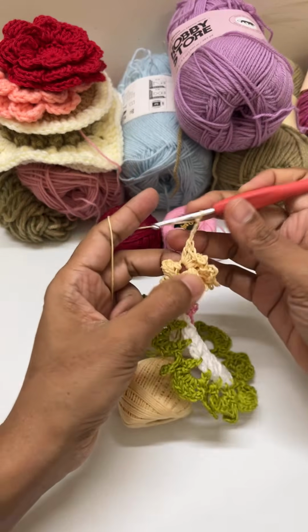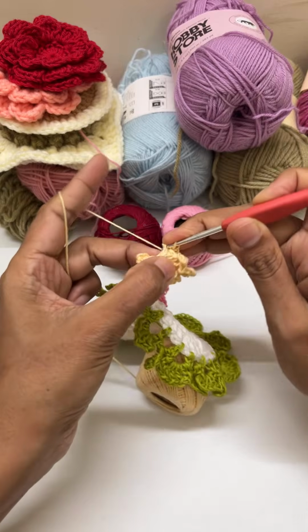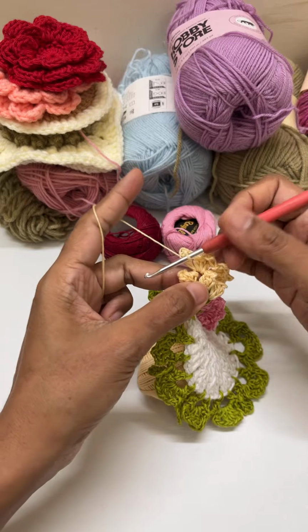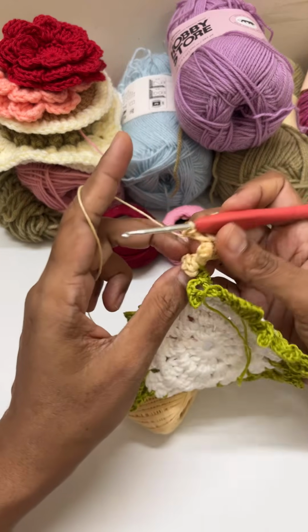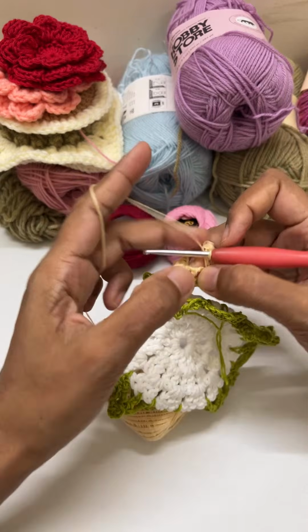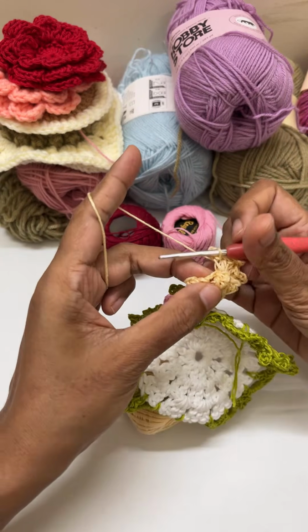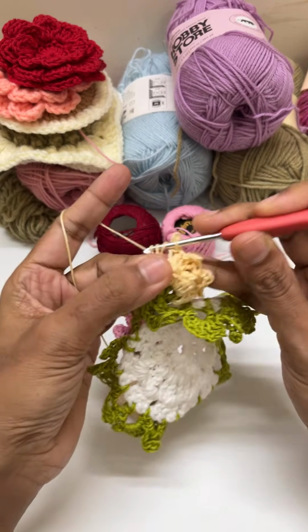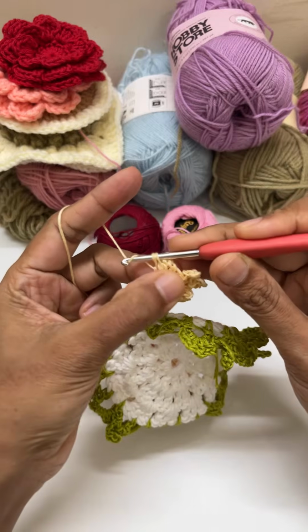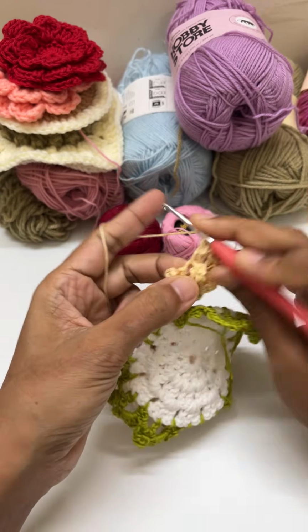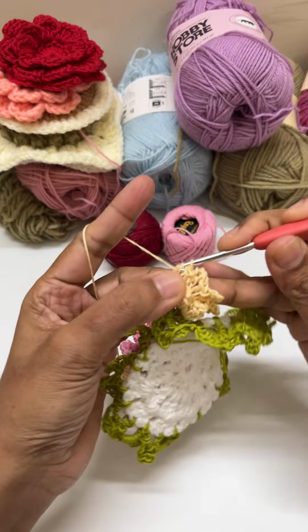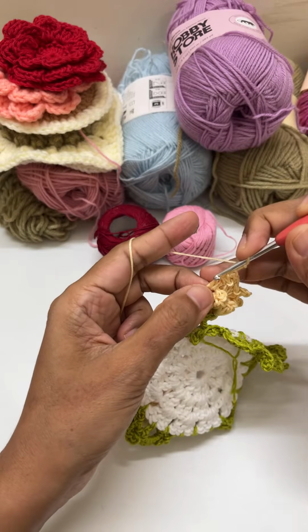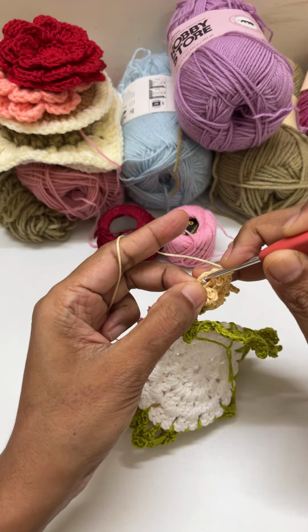Chain 3 and make a slip stitch. So these 2 are done. Jump right over to the next chain space between these 2 popcorn stitches, this one, and we'll make our popcorn stitch, sorry, the petal. 1 and 2, chain 3 and make your slip stitch.